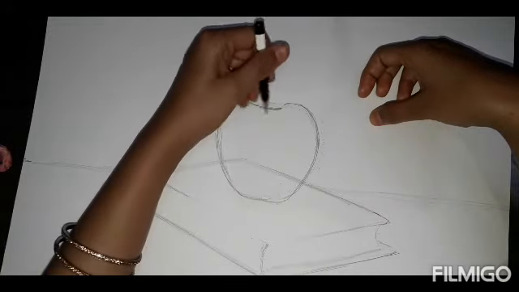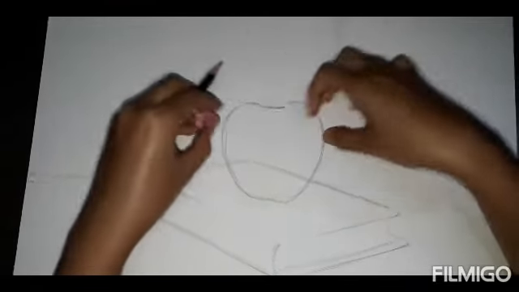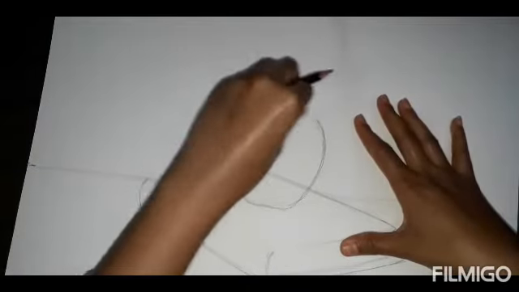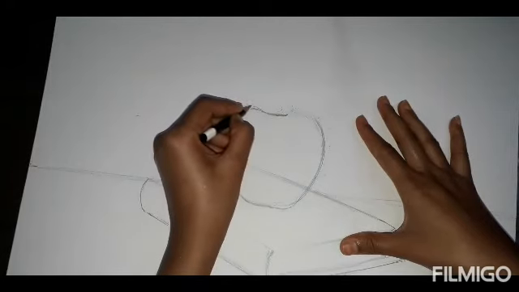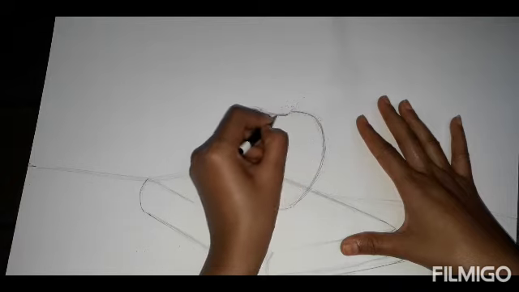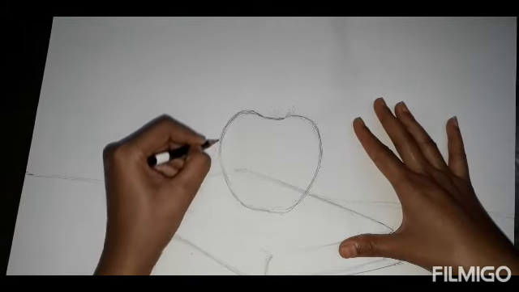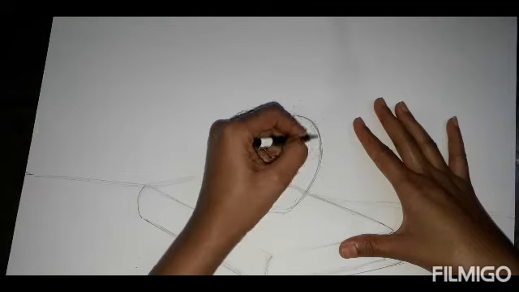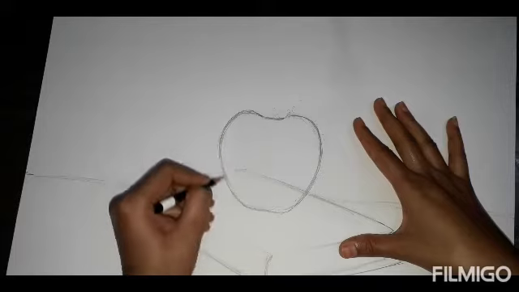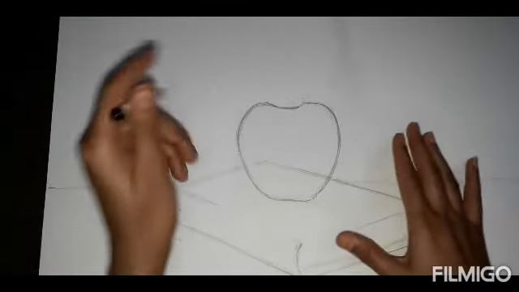Don't make a deep curve here because it will show artificiality. So remember this, when you look at a real apple, it will not look like this. Means the depth is not more, as you usually draw while you are drawing an apple. So here you have to keep in mind the real object because it's still life. If it's possible, keep a book and an apple on the book and then copy that.